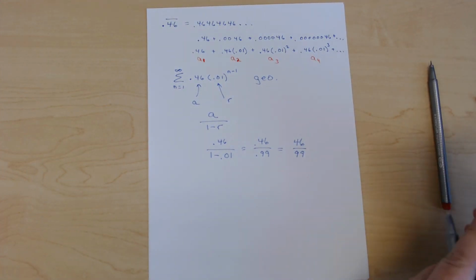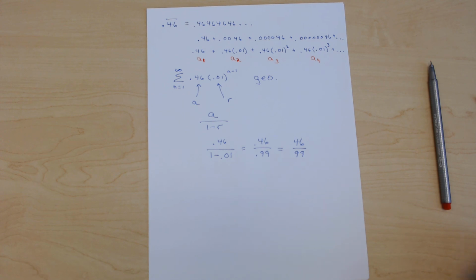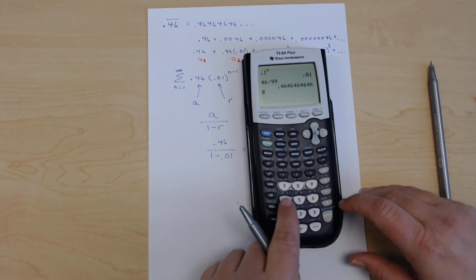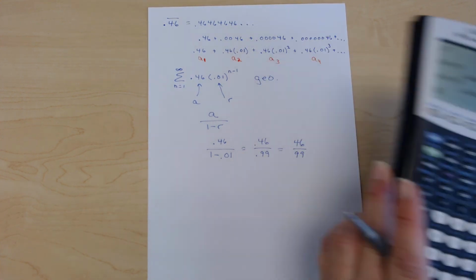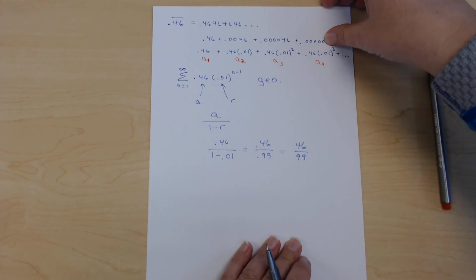Should we try it? 46 divided by 99, maybe that would help if I showed you. 46 divided by 99, and there it is. Okay, let's do one more real quick.